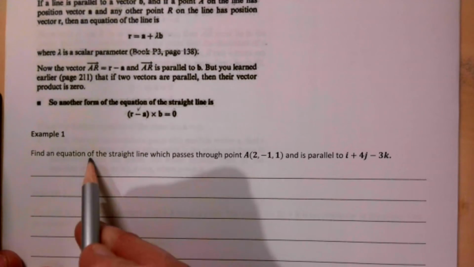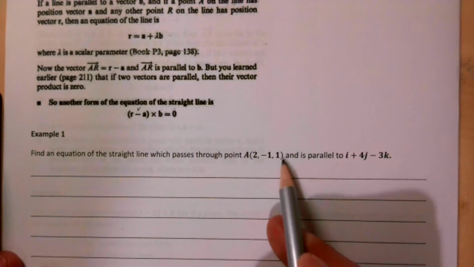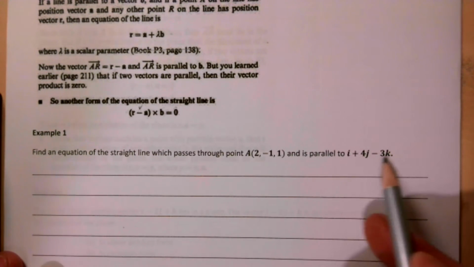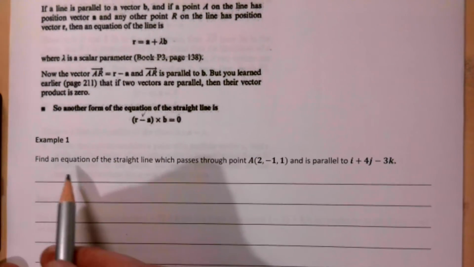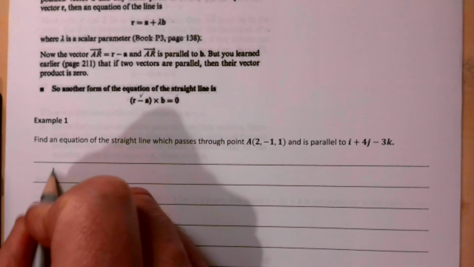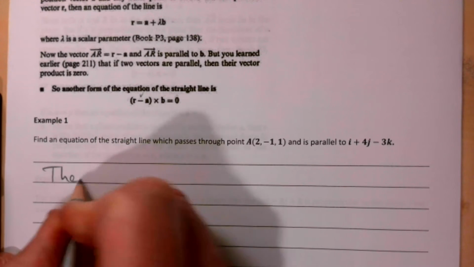So find an equation of the straight line which passes through the point A and is parallel to this. We could just sub that in as an array under b, and that would be the other form, but we're looking then at the new form. So let's see if we can work out how we're going to find this. So I'm going to take down this sentence.